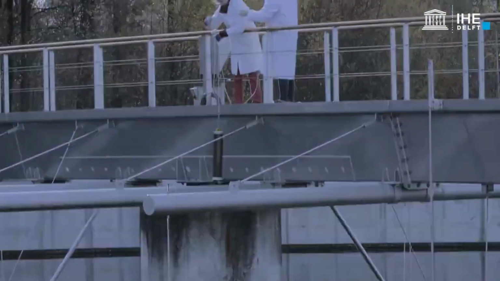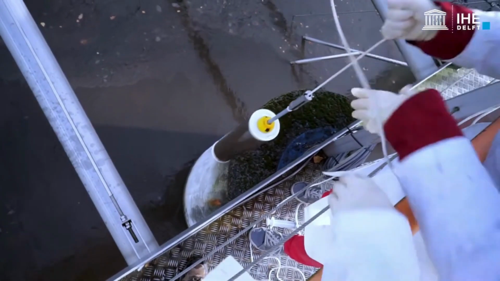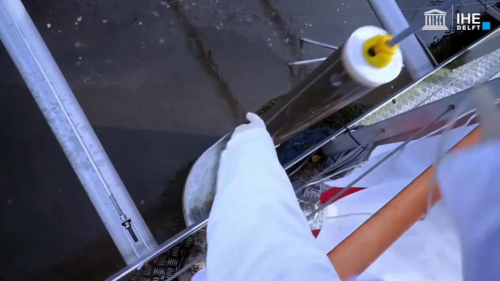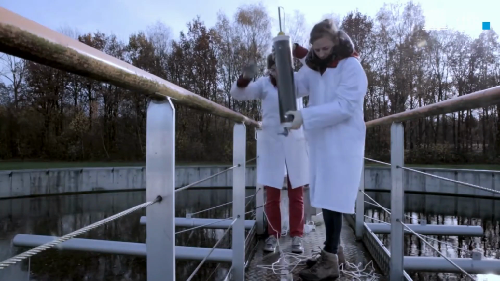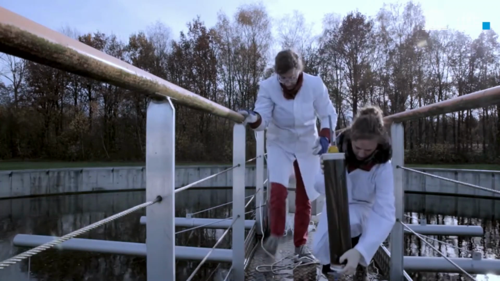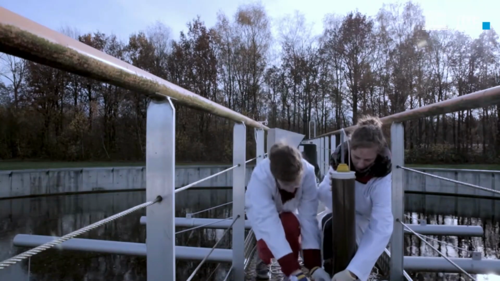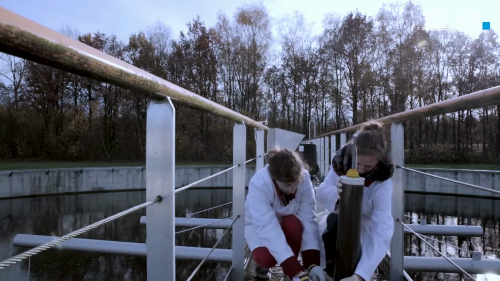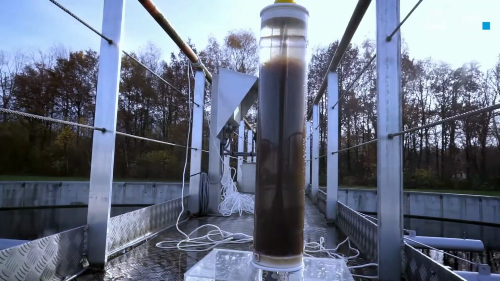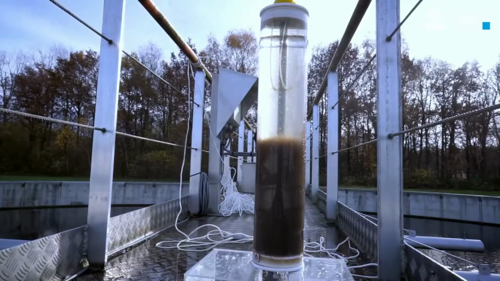Pull the sample up. Make sure to keep the sampler upright. Stabilise the sampler near the sampling location and allow the sample to settle for 30 minutes.